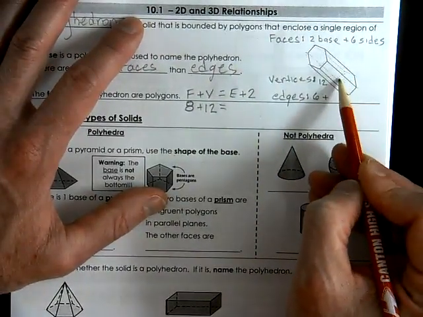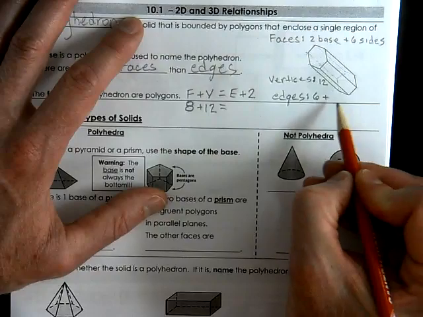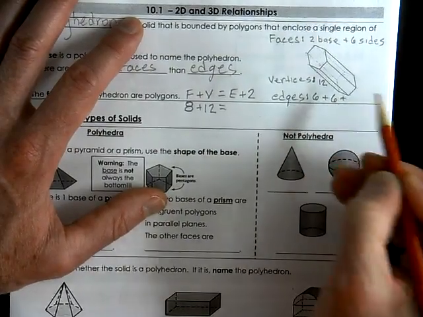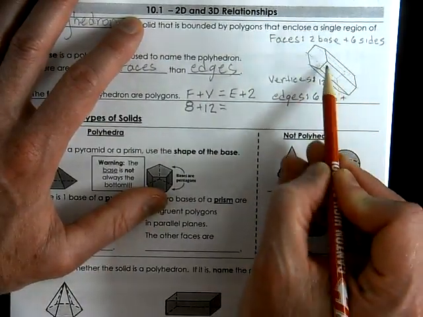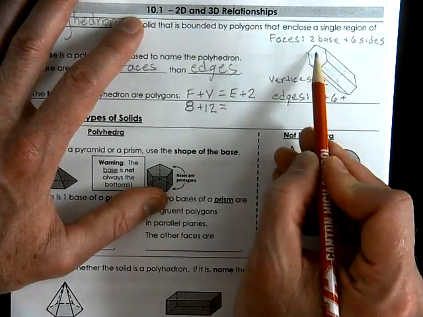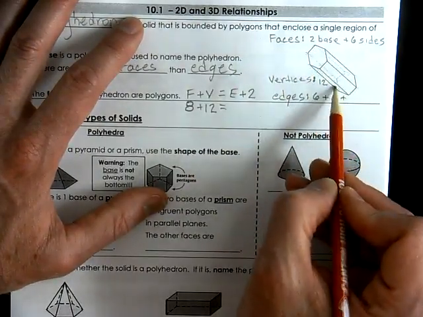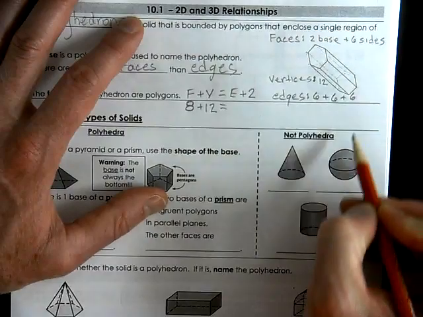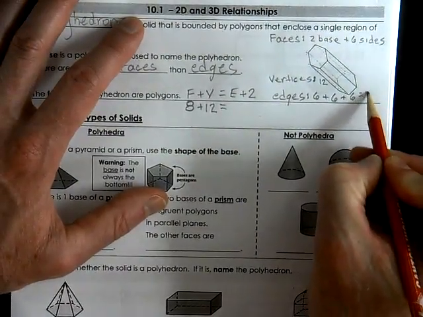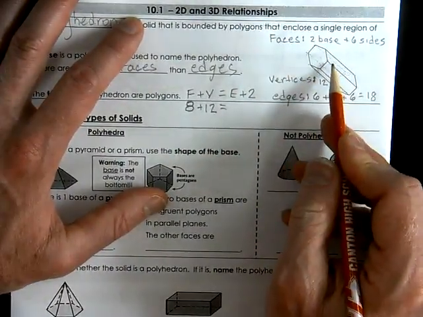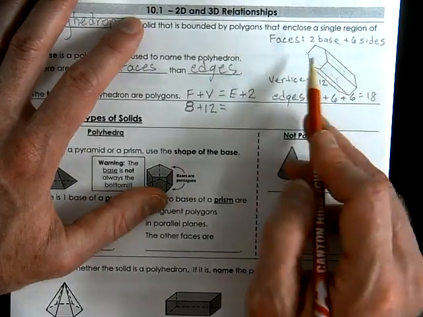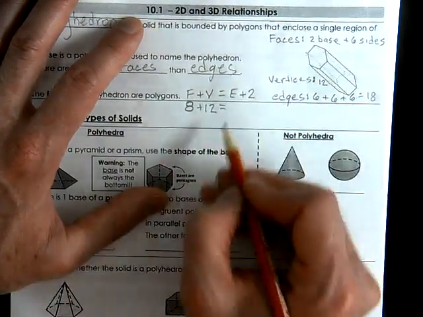We have 6 edges to make up the other hexagon. And of course we have 6 edges that are connecting the vertices of each together. So that is 18 edges in this hexagonal prism.